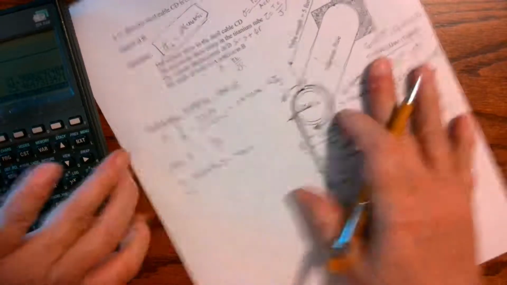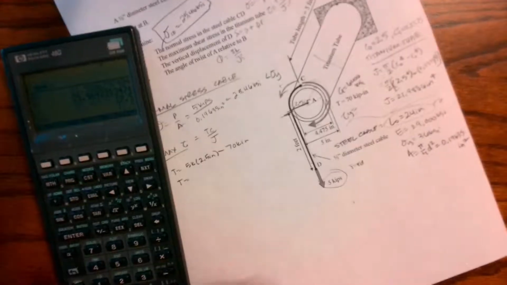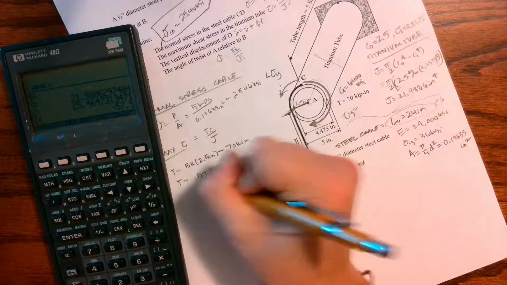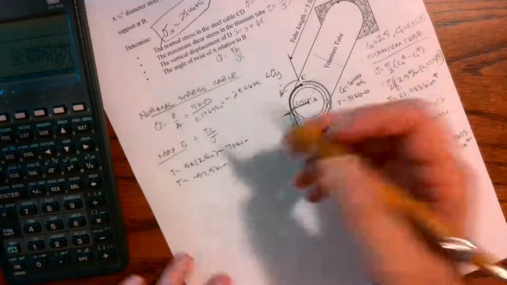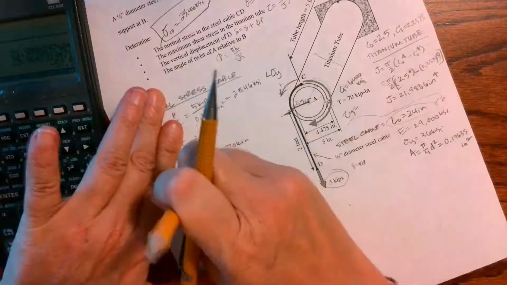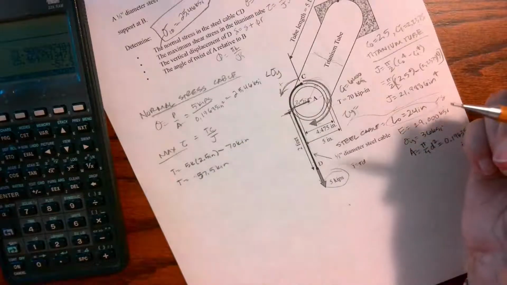So my torque is 5 enter 2.5 times 70 minus is 57.5 kip inches. Again, it's negative because of the direction, but really right now it doesn't matter that it's negative, because the material is the same thing. We're just going to call it 57.5 kip inches.